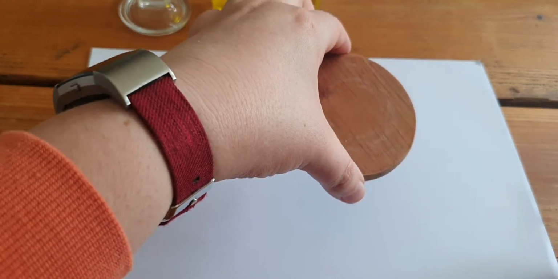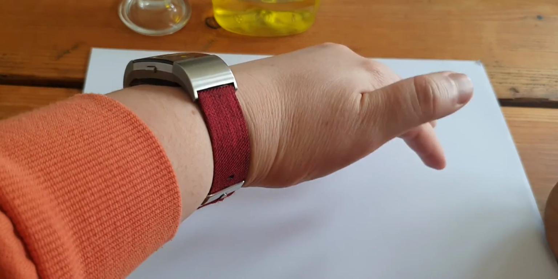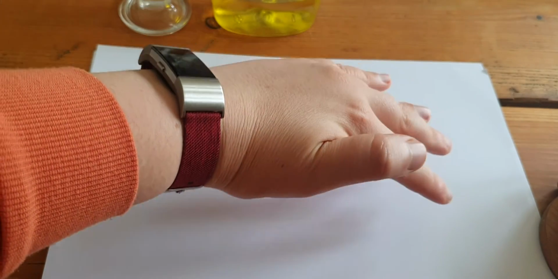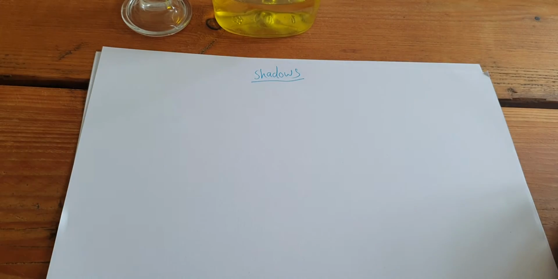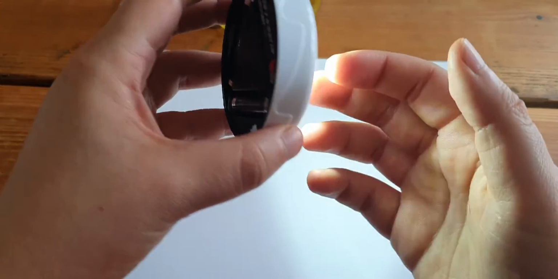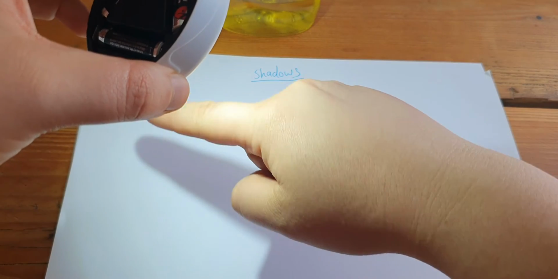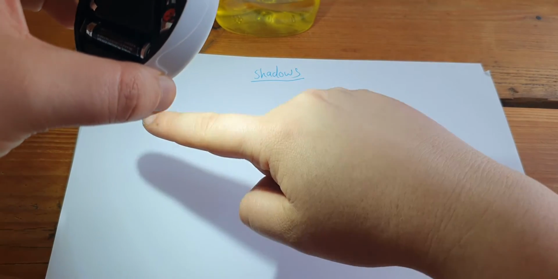Okay, can you actually see? You can see some shadows. Can you see that on there from my hand? It's better if I use this torch here. So can you see it produces a shadow?